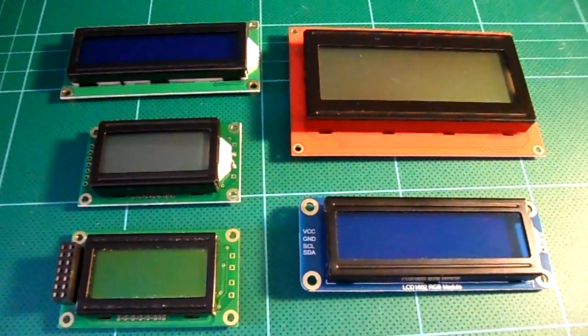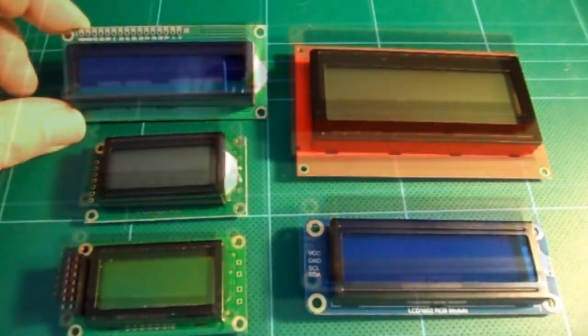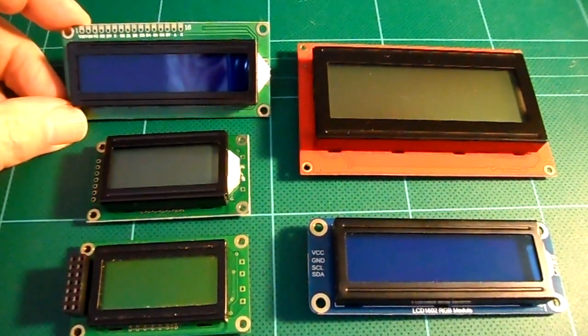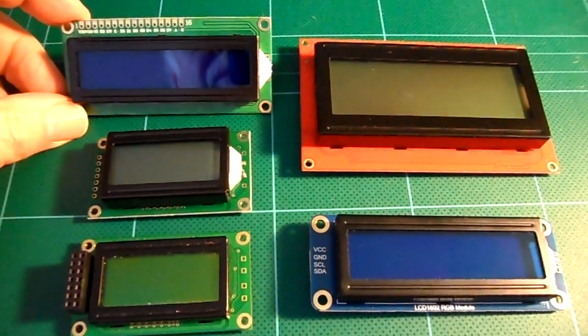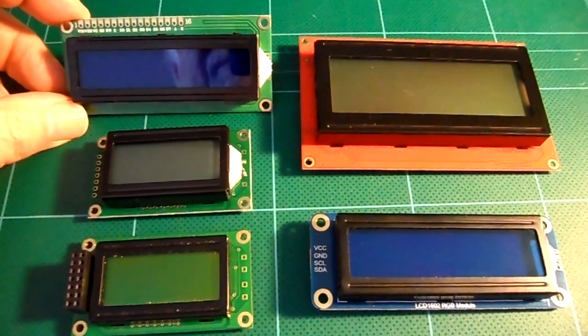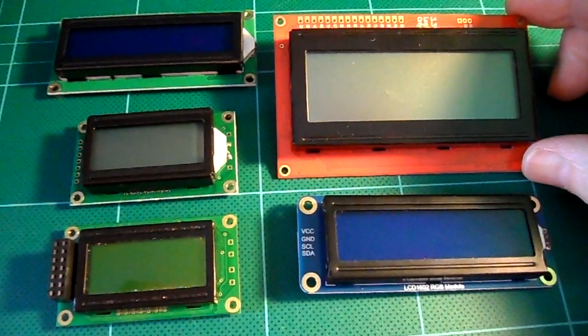So I want to start you off by looking at several different types of LCD displays. The LCD displays that I have here are broken down into two groups. The group on the left are programmed parallel. The group on the right are programmed serially.